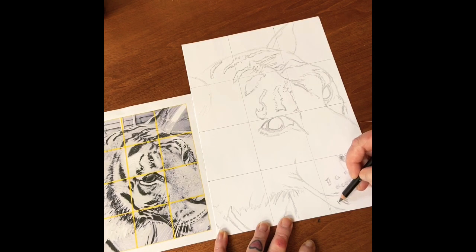So when you're shading, always shade in the direction that's needed. So for the fur, I'm going to shade this way because that's the direction that the fur is laying.